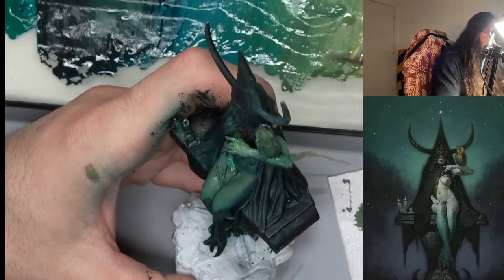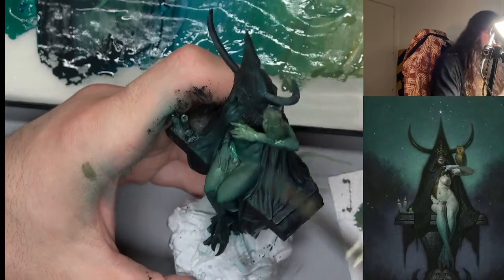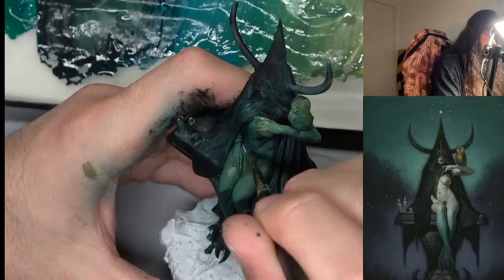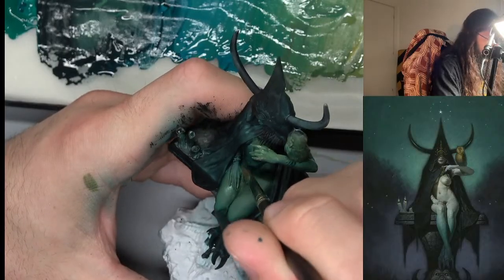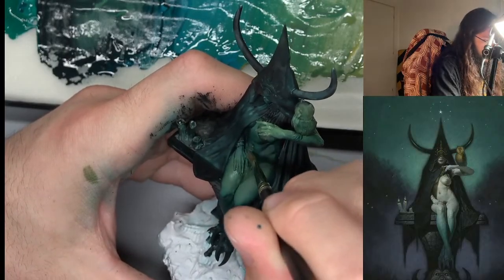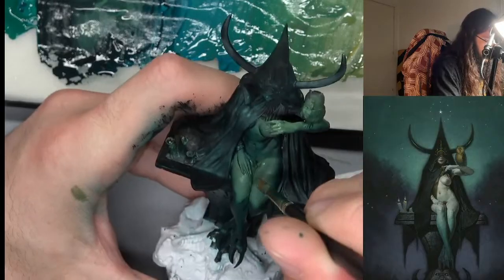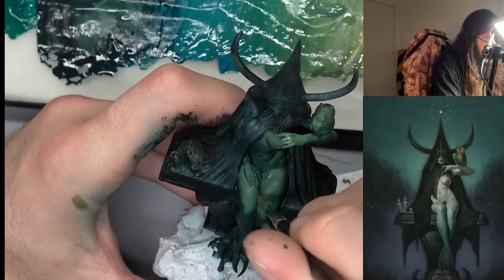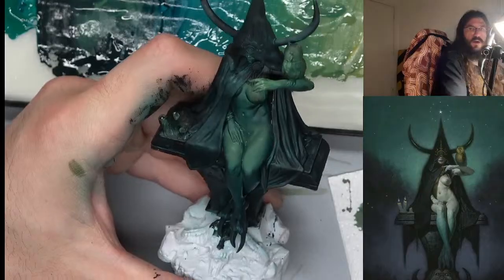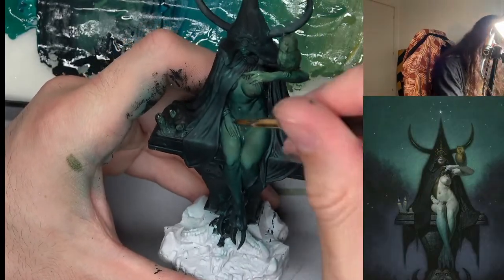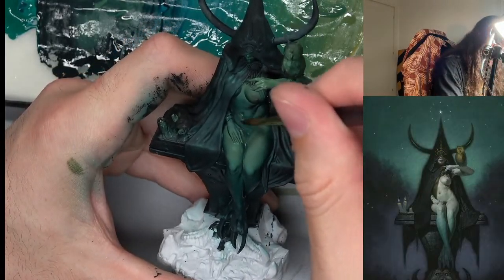Okay, this is a bit difficult part because I have to fill with very dark color this area here without going to touch too much the belly and the leg.